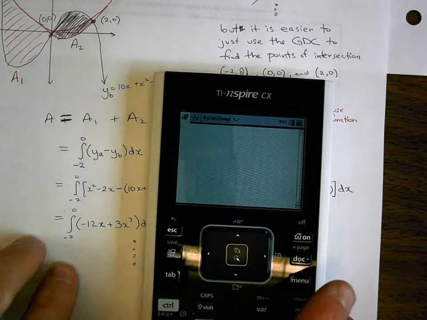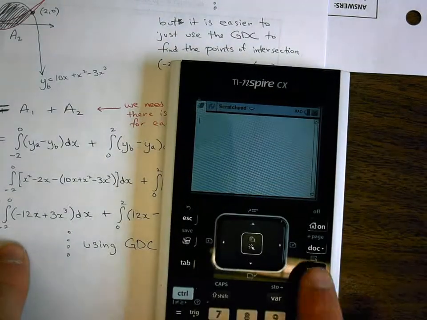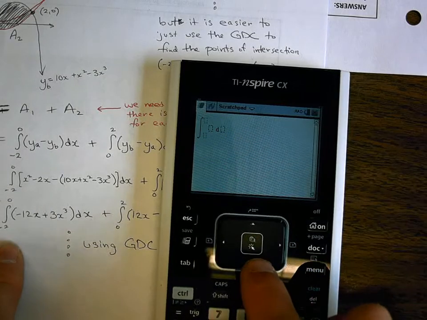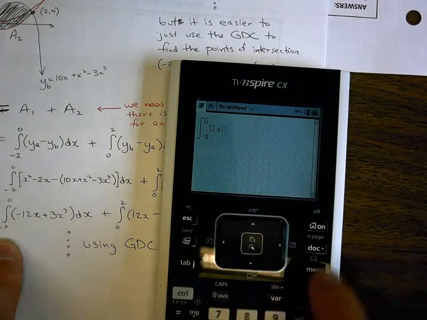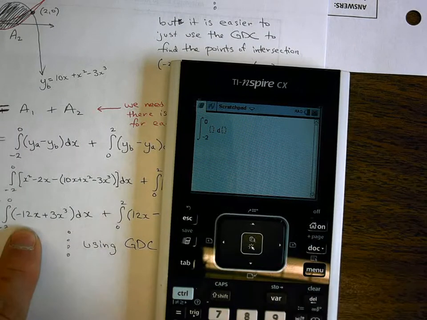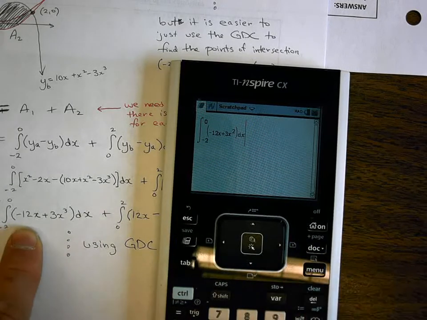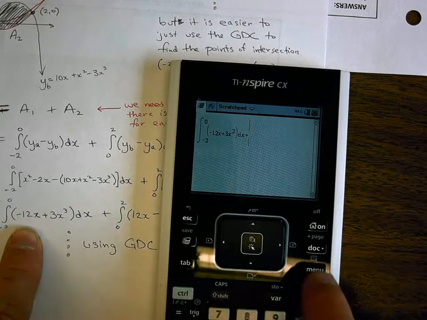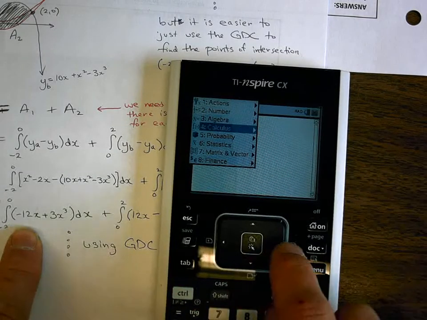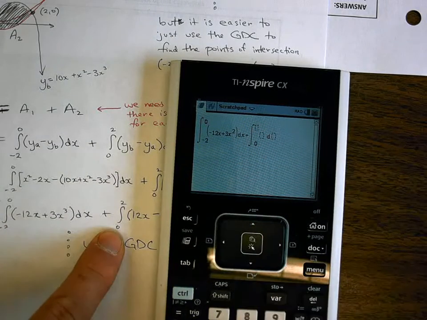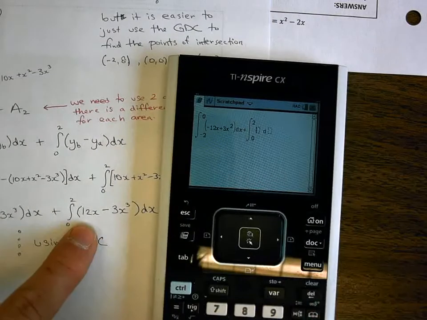Okay, so now I'm going to just type the integral. So menu, calculus, numerical integral. I have negative 2 to 0. This would be negative 12x plus 3x squared dx, plus menu, calculus, numerical integral. Same thing, 0 to 2. I like to use the arrow keys to move around here. 12x minus 3x to the power of 3.